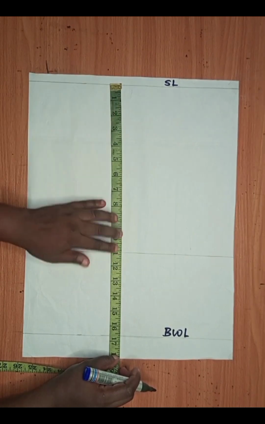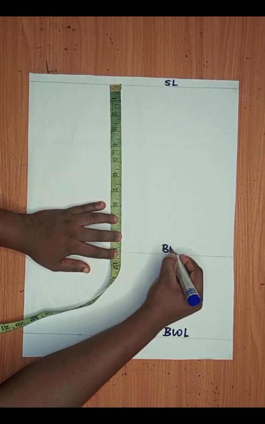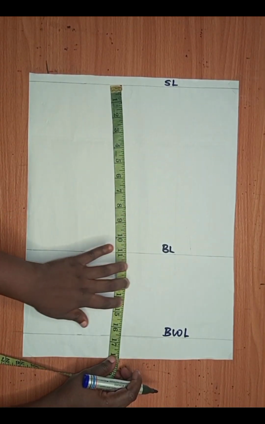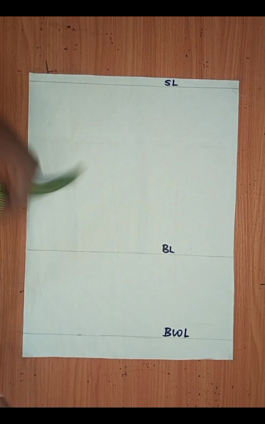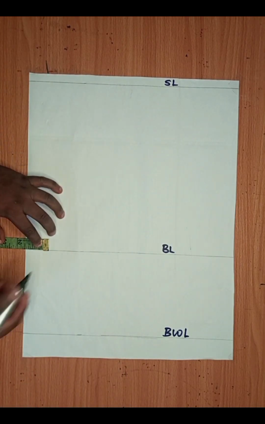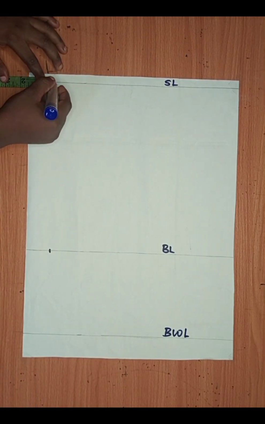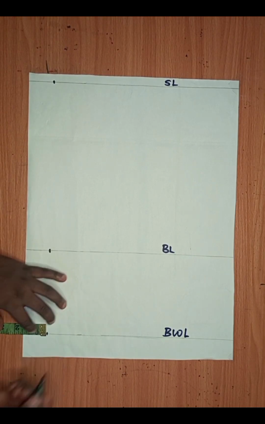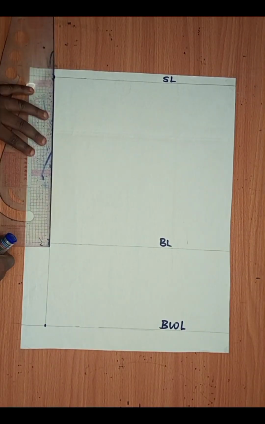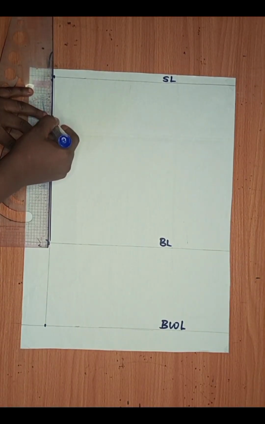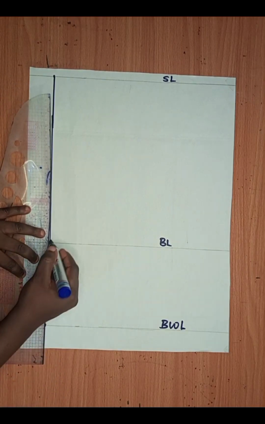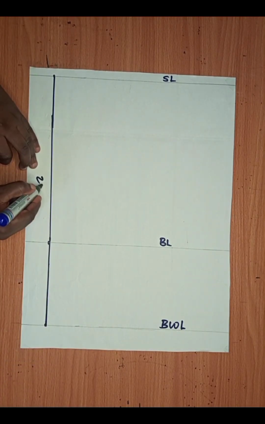Okay, then from the shoulder line I measure to the bust line, which is 11 inches. Now the under bust line is not necessary when drafting the back pattern. Now I'll go ahead to mark 1.5 inches for the zipper allowance area. Then I will go ahead to rule a straight line on that point. Okay, now after doing this, I'm going to be taking every one of my measurements from the zipper allowance line here.